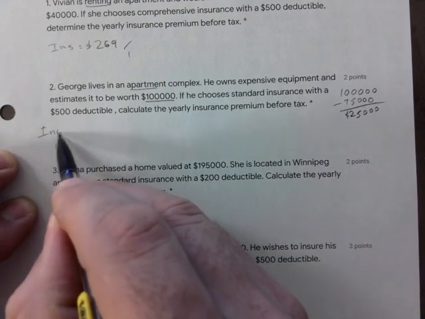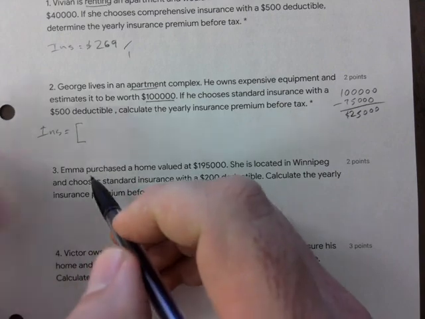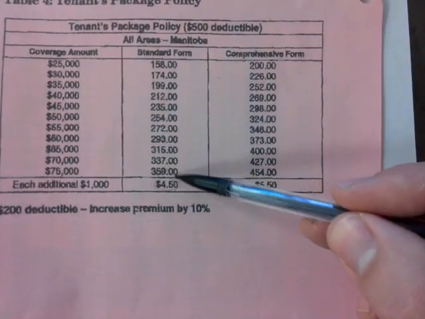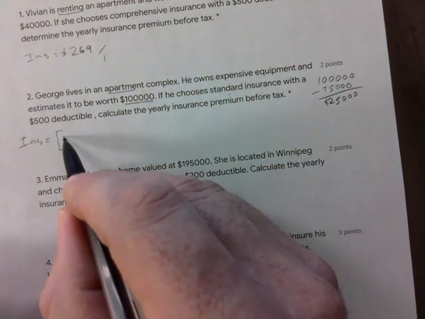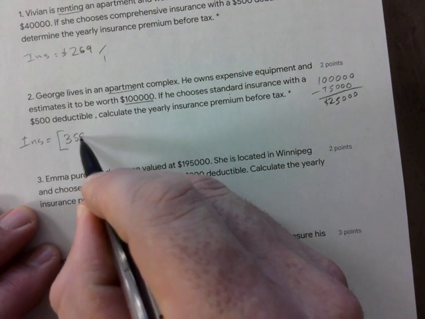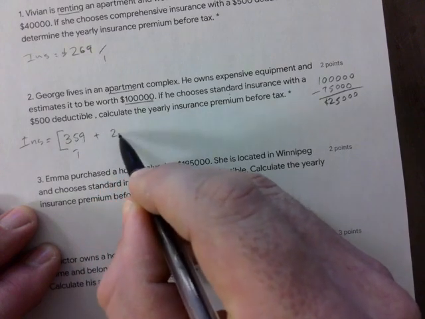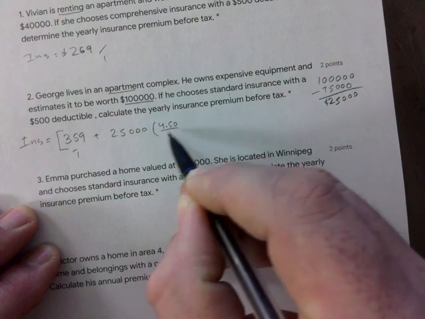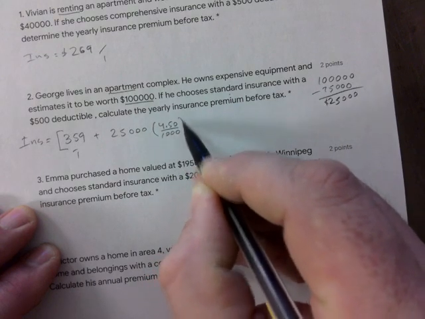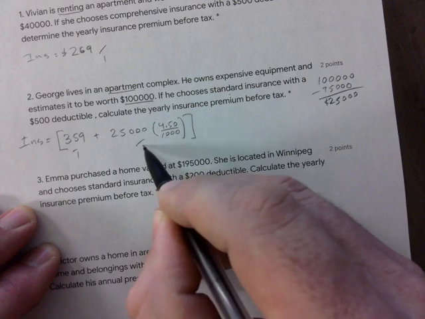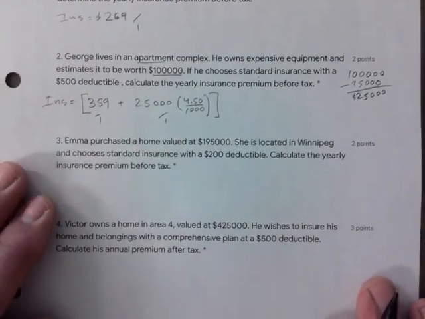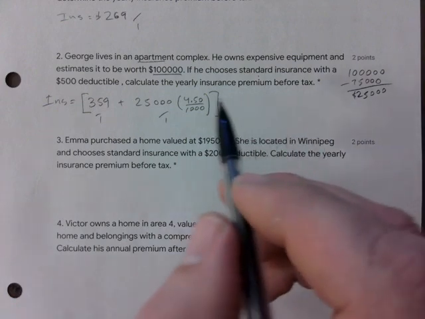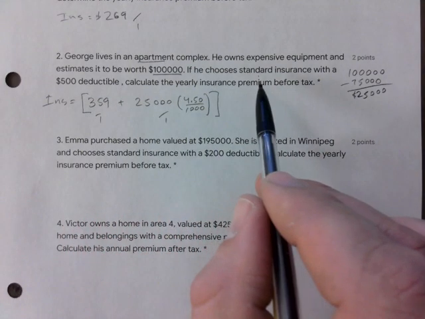So for insurance, it's an apartment, remember, and we are standard. So we max out at 359 and we pay 450 for any extra insurance. So for the 359, I'll give you a mark already. And then for this part here, I will give you another mark, like for having 25,000 and the 450 there. That's another mark.